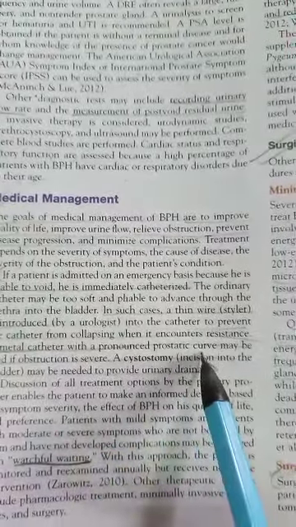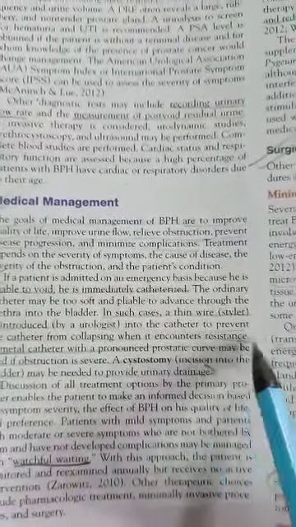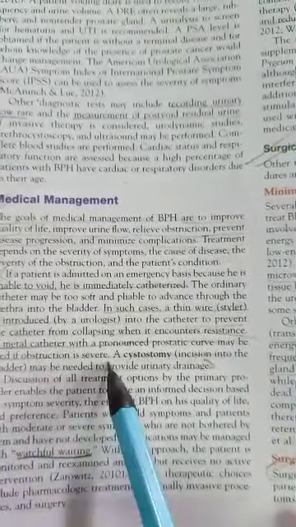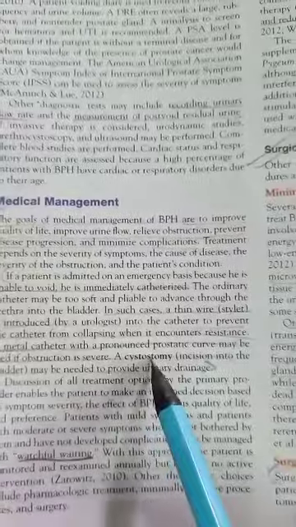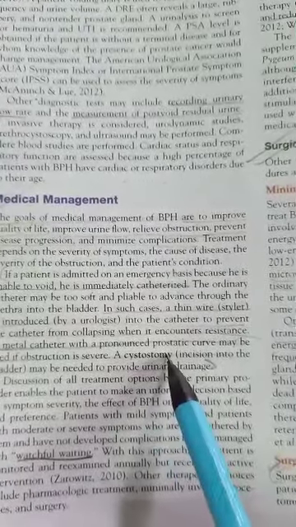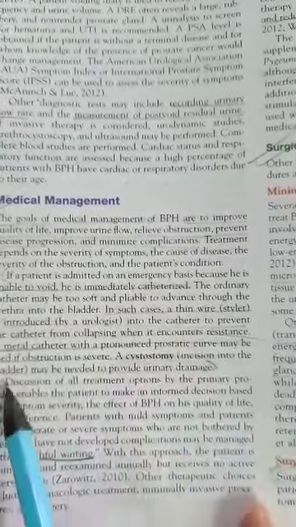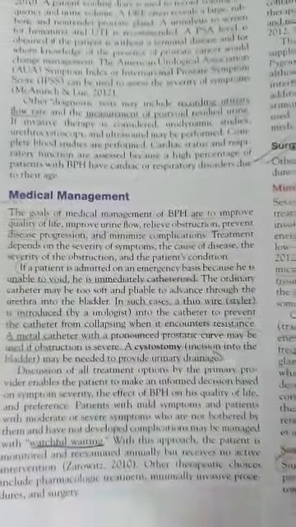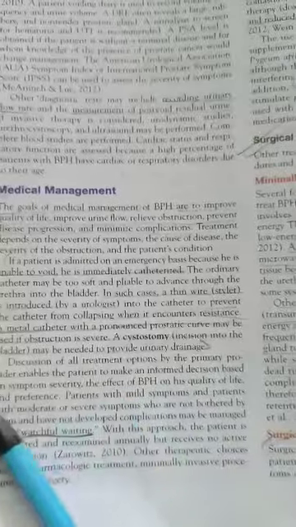Okay, a metal catheter with a pronounced prostatic curve may be used if the obstruction is severe. A cystotomy, that is an incision into the bladder, may be needed to provide urinary drainage.